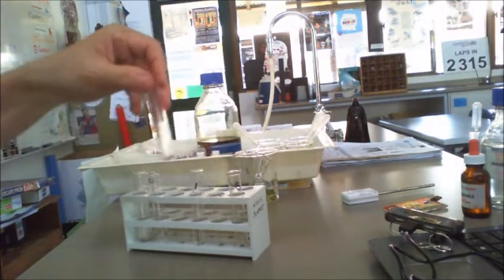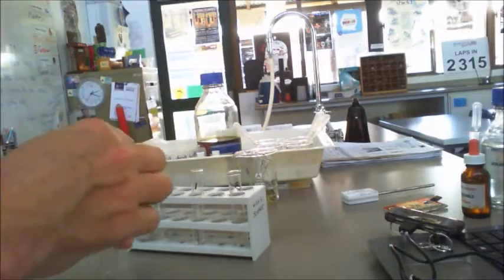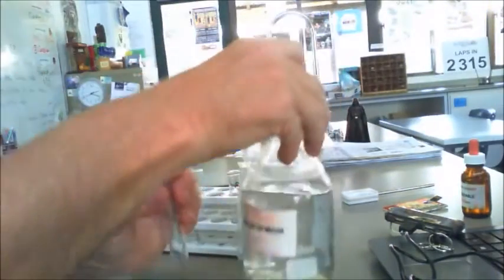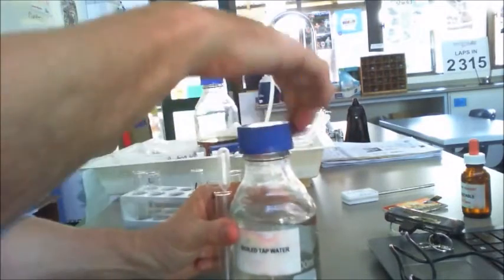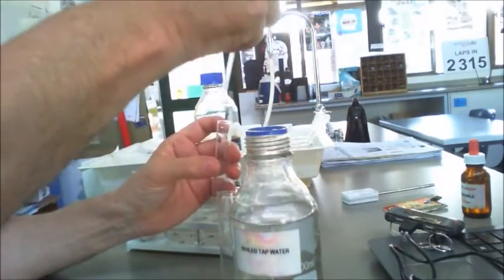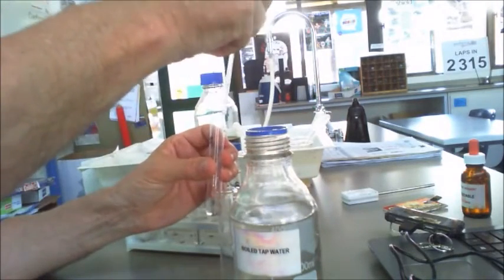Then with the second one we did a couple of things. We put 2 tacks or nails, and these are simply normal nails. And then we put into that some boiled tap water, so water that's been through the kettle and has boiled off, and that will come to be very significant in a little while's time.